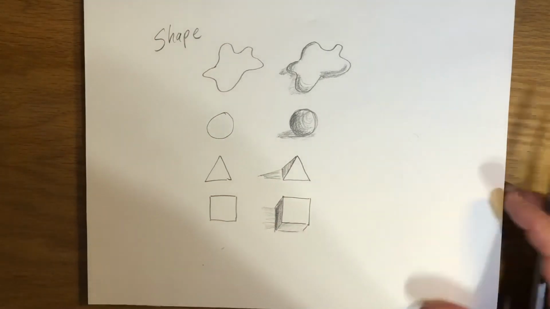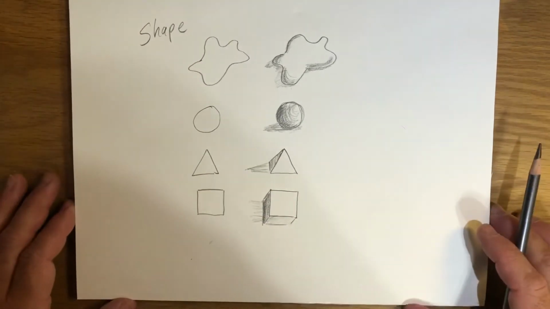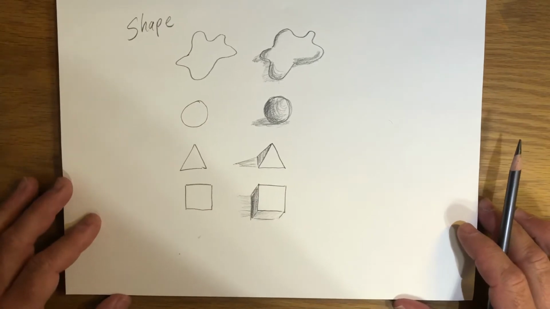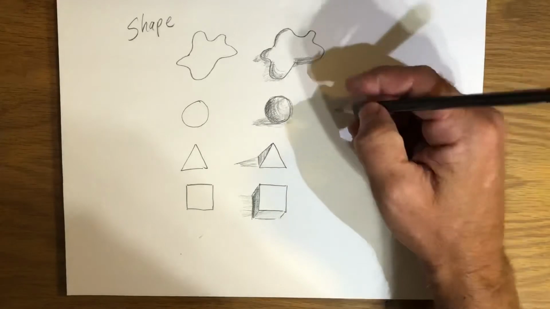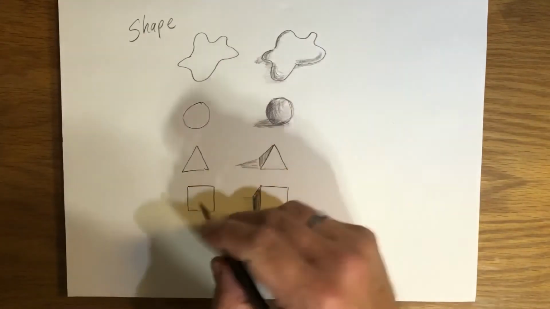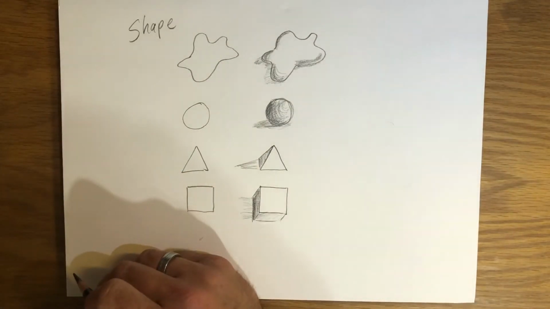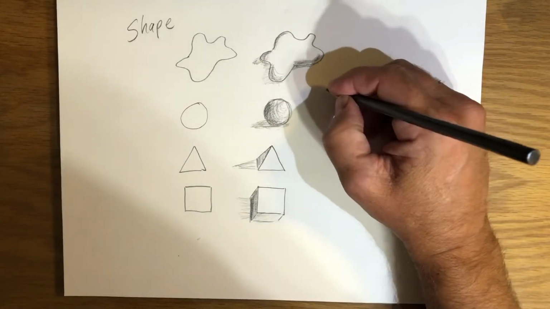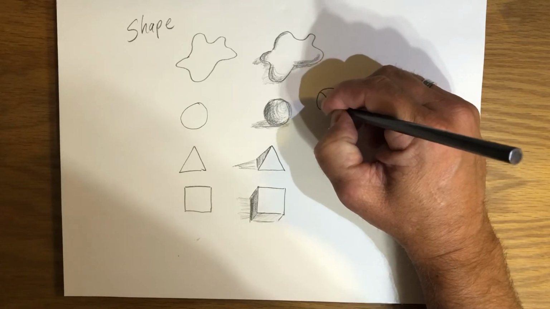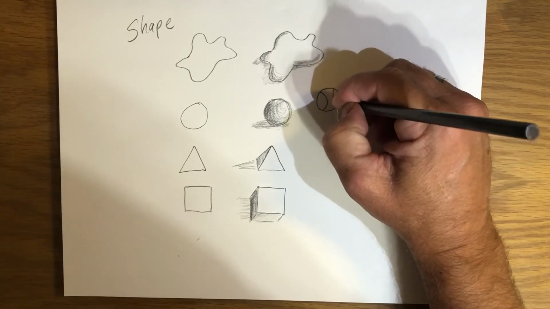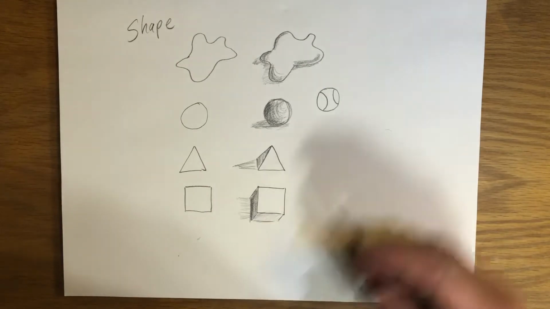Well, the point is we want to take these objects and we want to see where we find them in nature. So like a sphere, for example, you can use this to draw basketballs, soccer balls, tennis balls. Let's draw something kind of like a tennis ball, or maybe a baseball kind of thing.